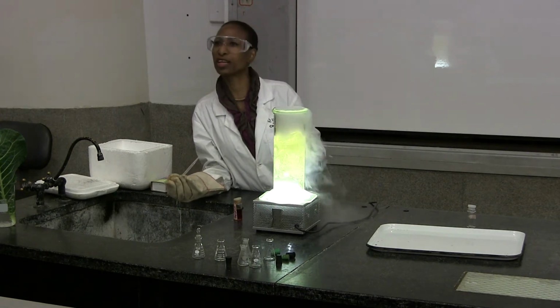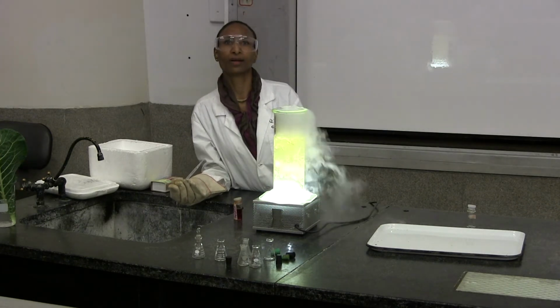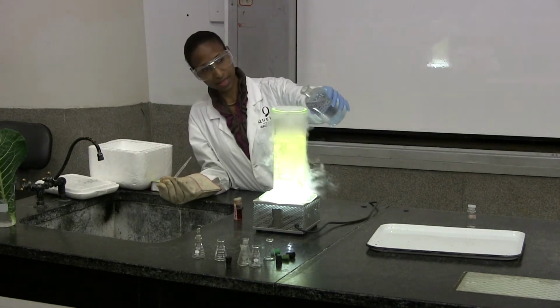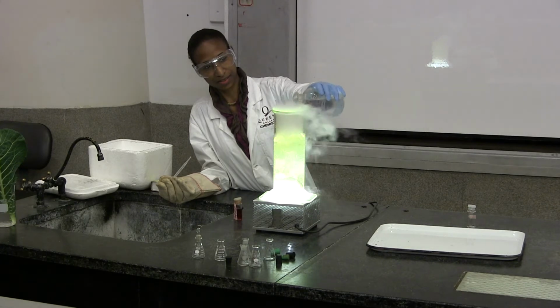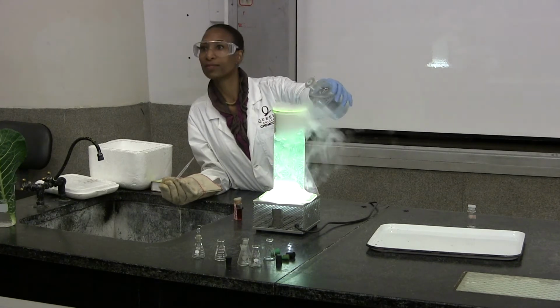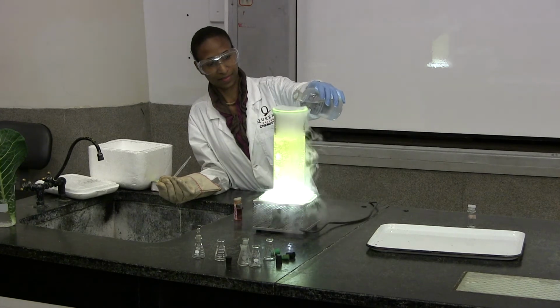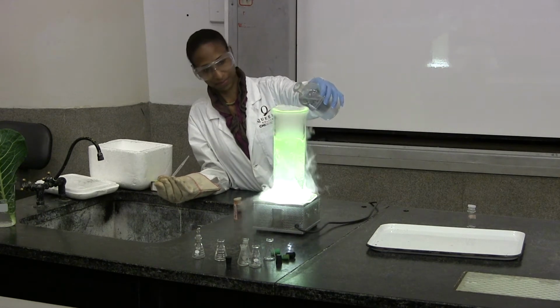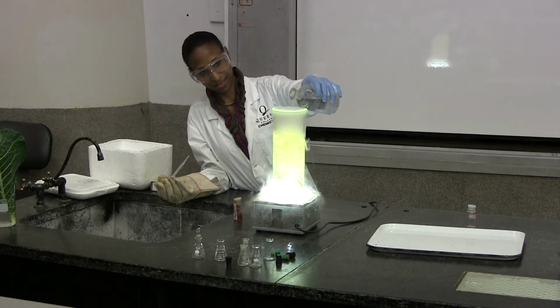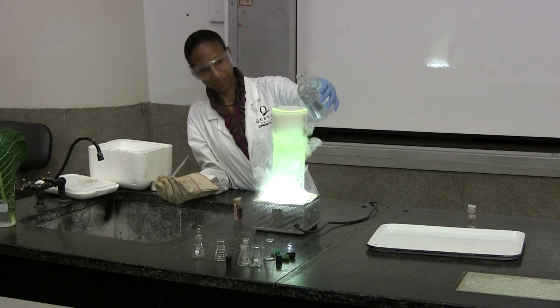Why does it keep changing colors? Because it's still dissolving, right? How long will it continue to change color? Until the base is equal. How long? I can tell you how long it will. Until the ice. That's right. Until there's no more solid CO2 to shift the equilibrium. All you're doing is shifting it back and forth.